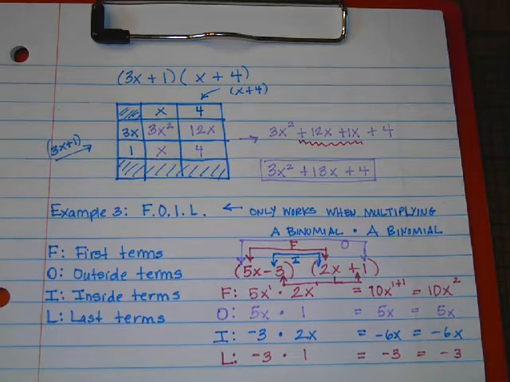All right, so our final thing that we're going to talk about today has to do with a monomial and a trinomial and a binomial and a trinomial. So we're going to jump right to multiplying a trinomial and a binomial because you have already learned multiplying a monomial times a trinomial in the last lesson.